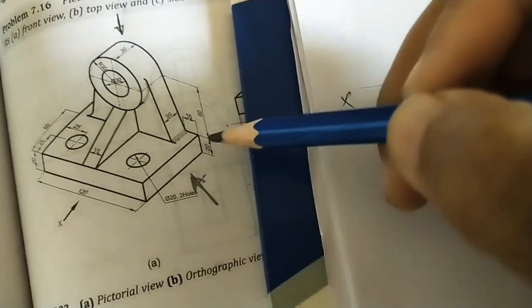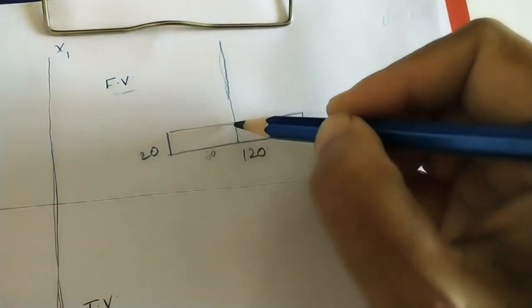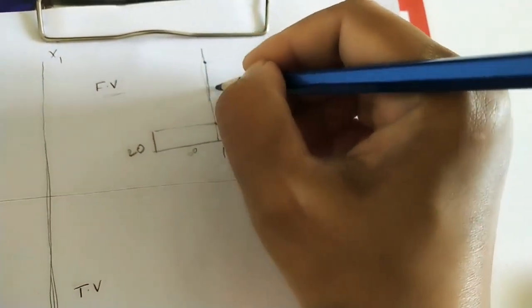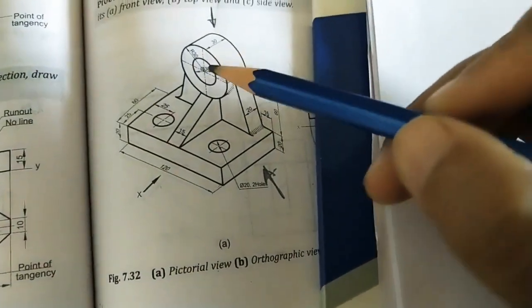So here 60 mm is above this 20 mm thickness. Already we took the thickness here. So from this mark the center at 60 mm. Roughly I am writing 60 mm here. So this is the center of these circles.